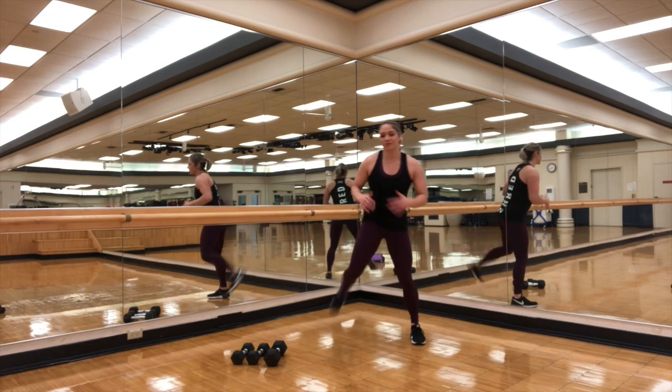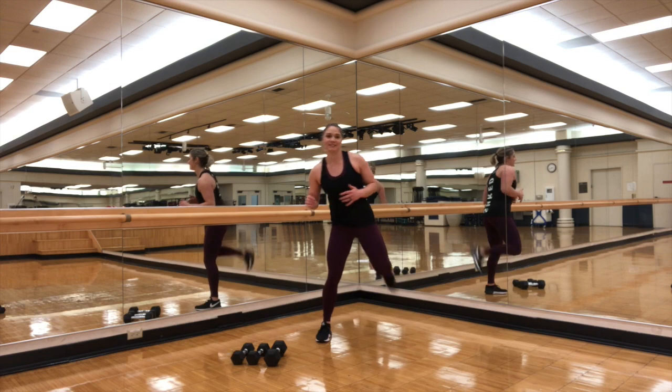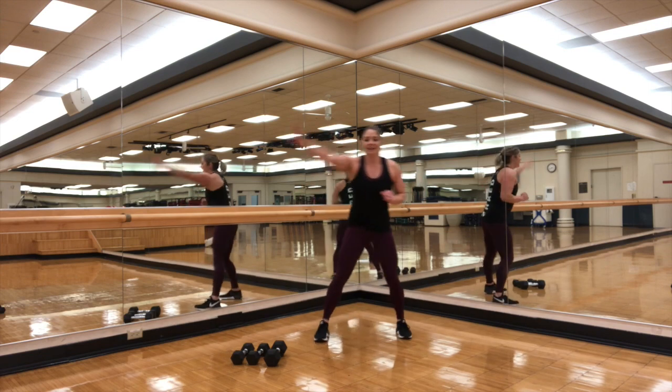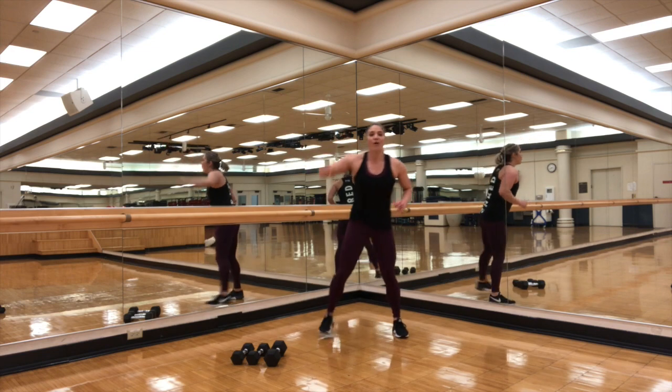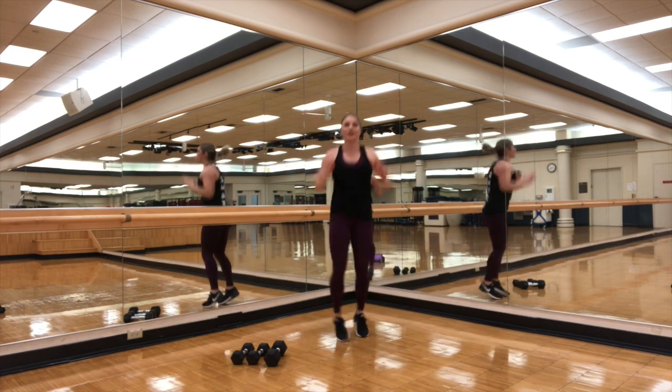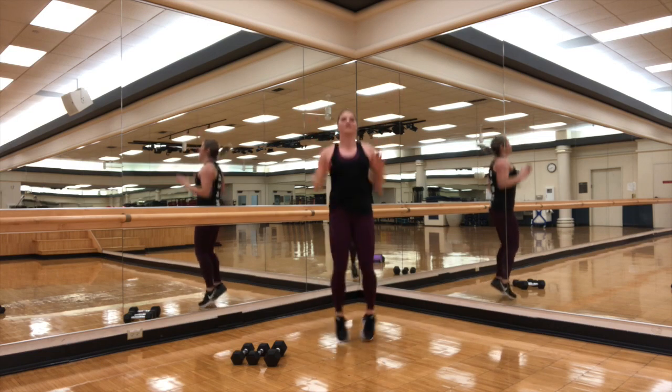Good, let's go into a little hamstring curl, loosen up those quads. Jumping jacks in 10 seconds for 1 minute. In 5, 4, 3, 2, 1. Low impact, you know where you're at. High impact, you're here. Land soft in those feet.